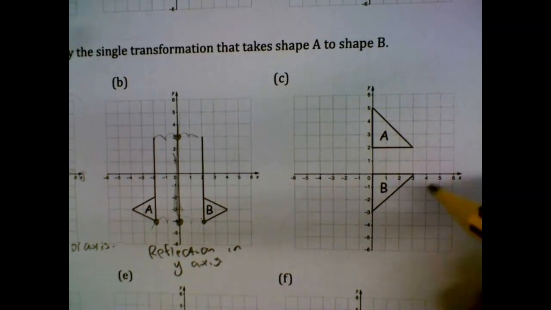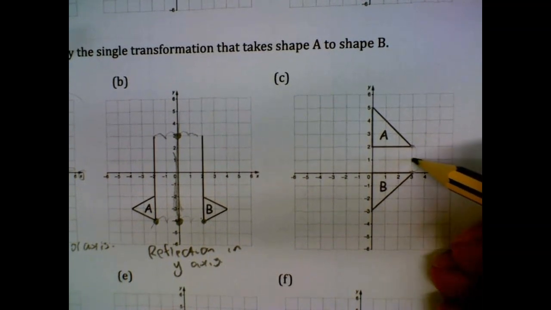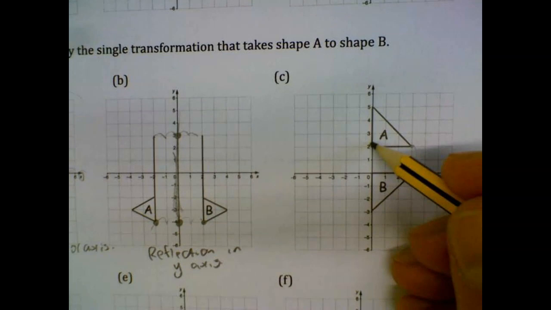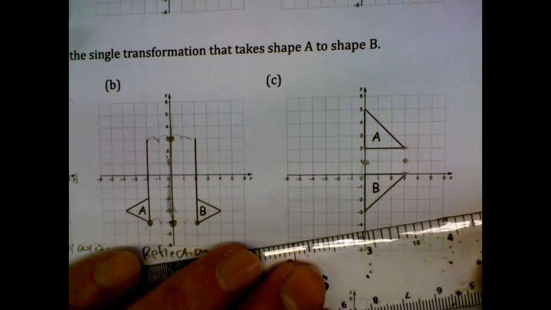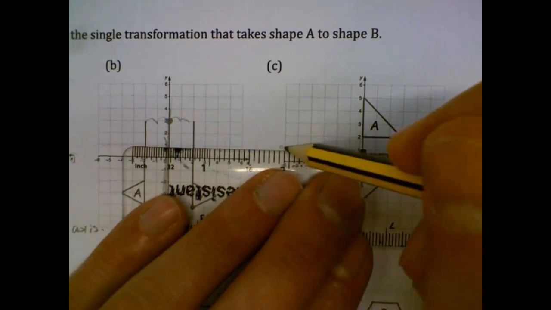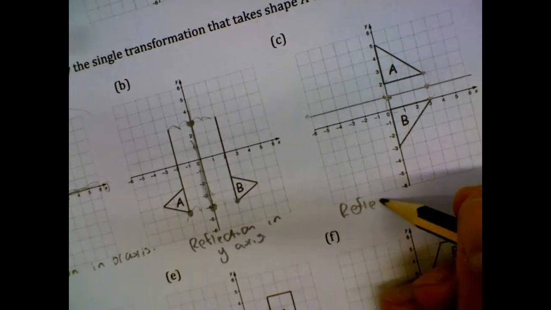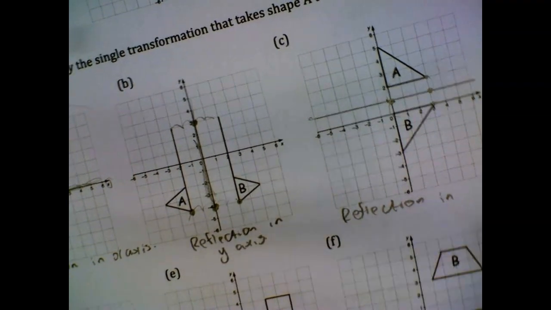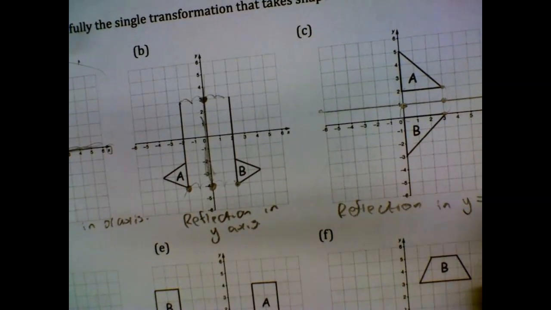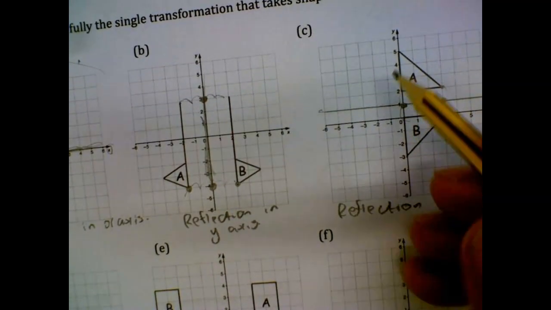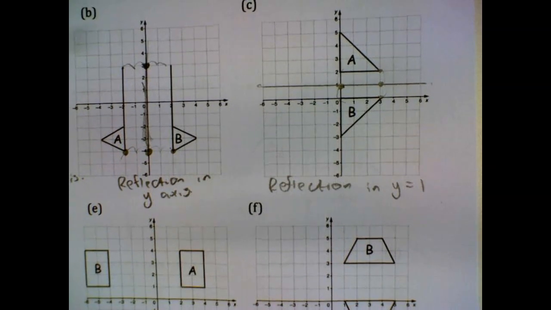Let's have a look at these triangles next. Pick this point and this point. What's the distance between them? 1, 2. So halfway is 1 square. This point and this point, the distance is 1, 2. So halfway is 1. So my straight line, which is going to be my mirror line, let's join these together, is not the x or the y axis this time. So it's a reflection in, and what's the line? It's a line going across, so it's y equals, and what does y equal? Y equals 1. Look, y equals 1. So reflection in y equals 1.